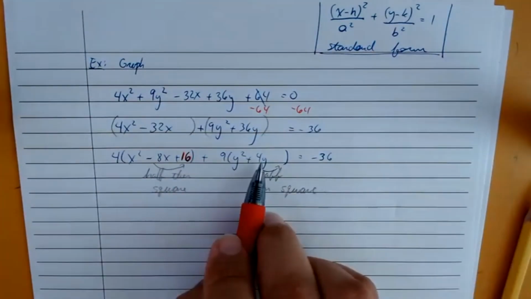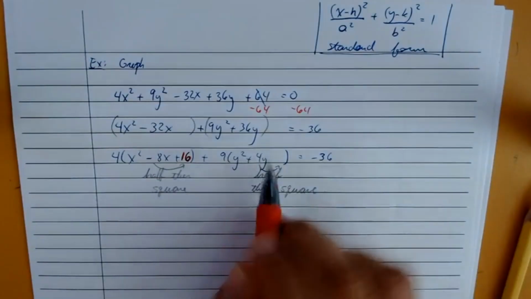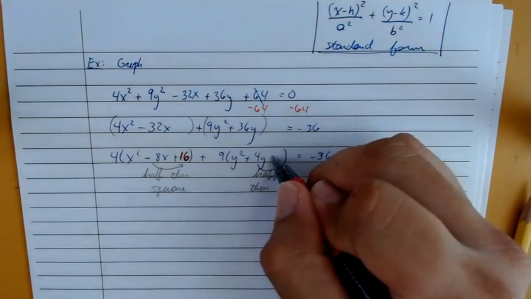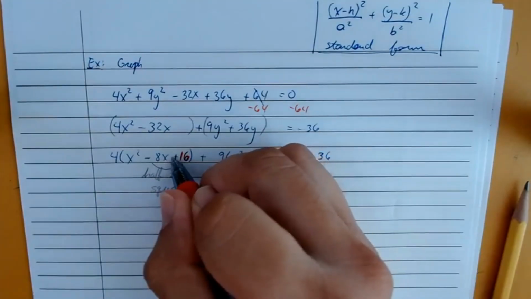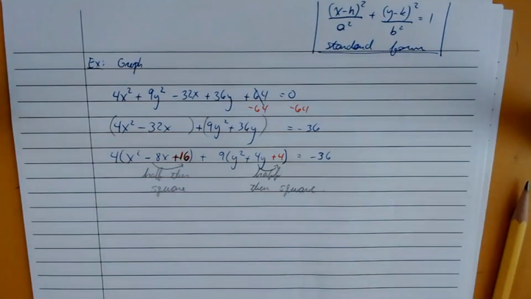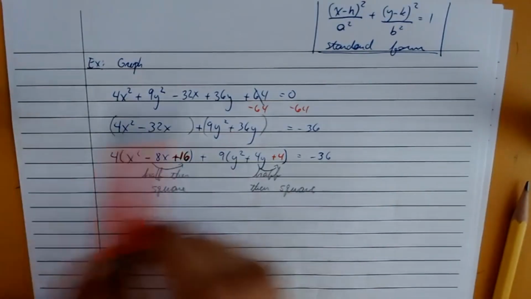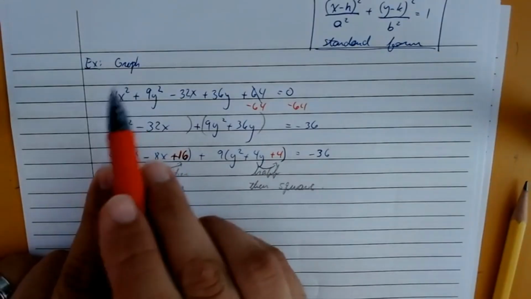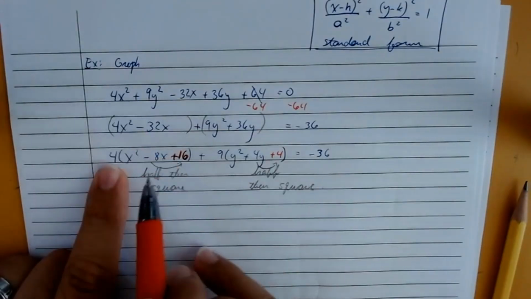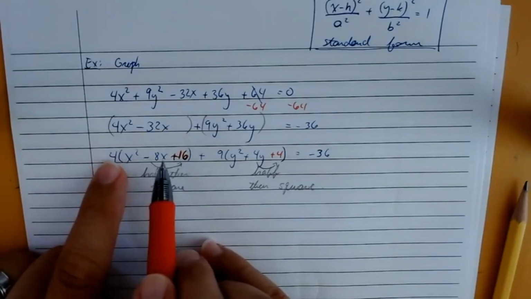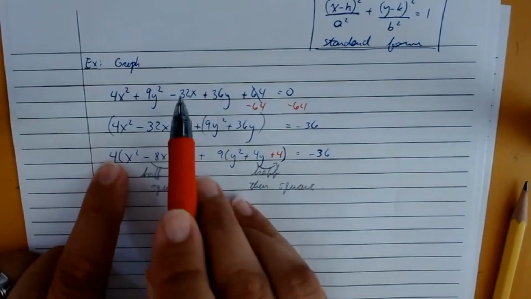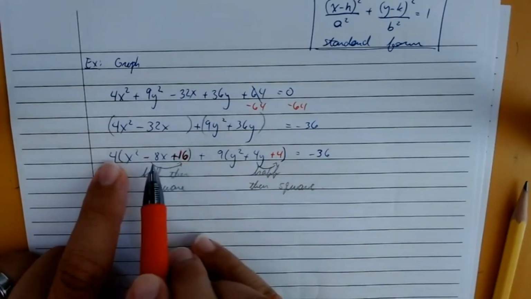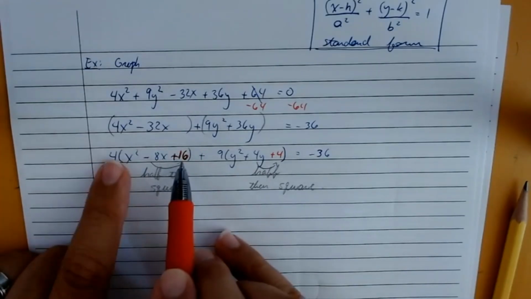Same thing with this one. Half of 4 is 2, and squaring 2 gives you 4. So plus 4. But notice it changes the nature of your equation. If you compare this to the original equation, it's different. 4x squared, okay, that's fine. 4 times negative 8x, that's negative 32x. Yeah, that's fine, I had one of those before. But then when I multiply 4 times 16, that's 64.